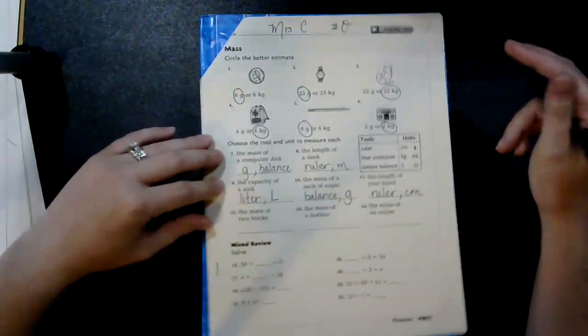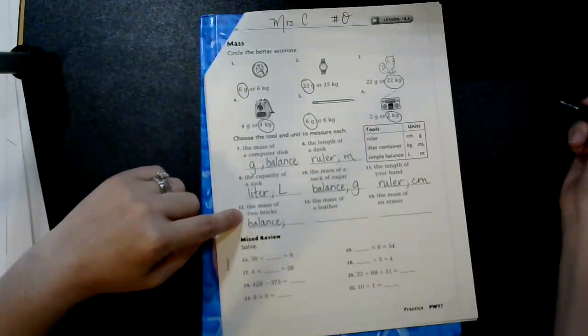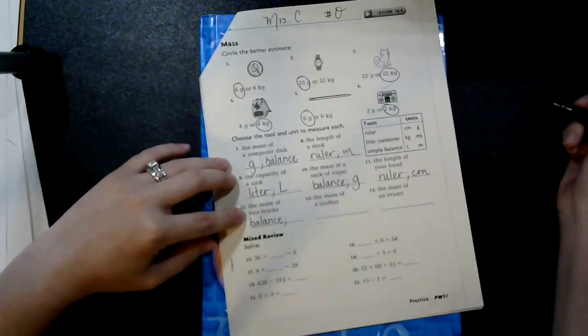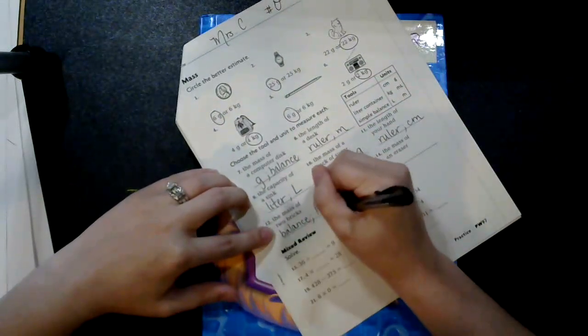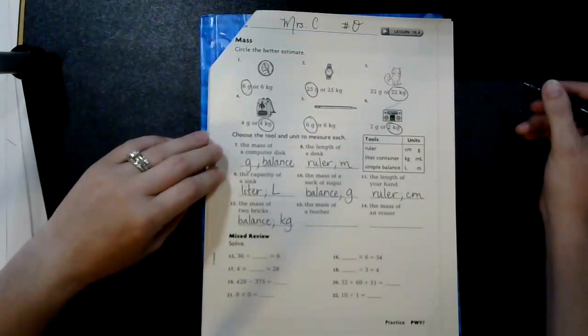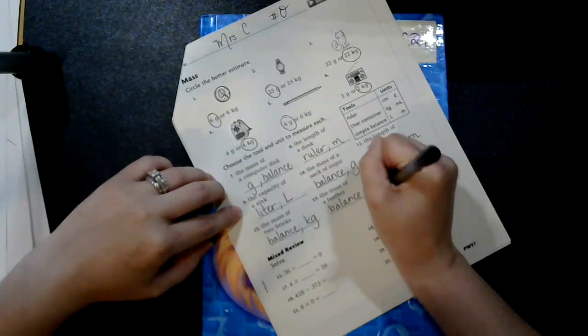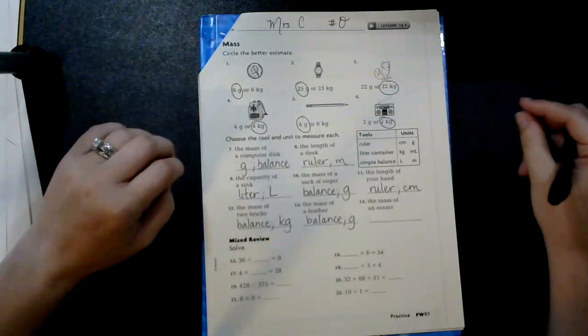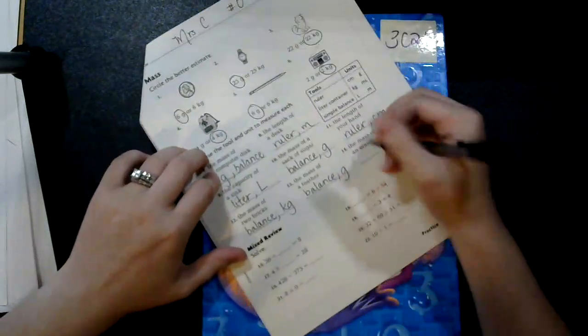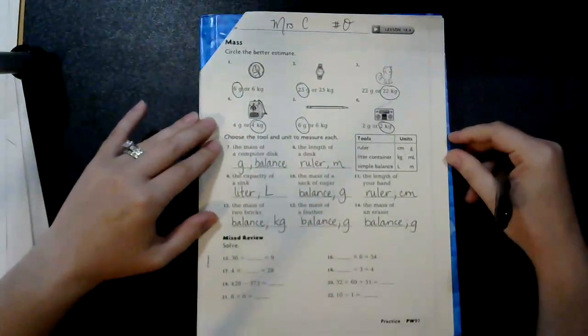The mass of 2 bricks, that's on a balance because it says mass. We have hint words in all of these, by the way. We can color them here in a second. The mass of 2 bricks, a balance. I think I'm going with kilograms there, guys. They're more like a textbook in weight. The mass of a feather, balance, and gram, if even that. And the mass of an eraser, this is the same exact answer, balance and gram. I know I wrote them backwards and forwards on some of them, but that's just how I wrote. Y'all know me by now.